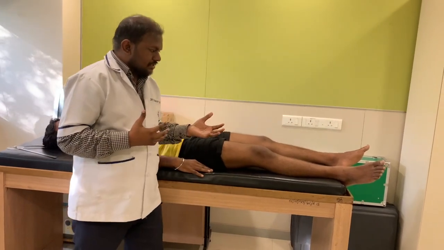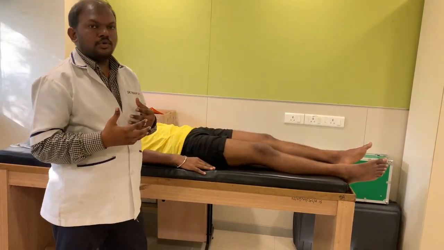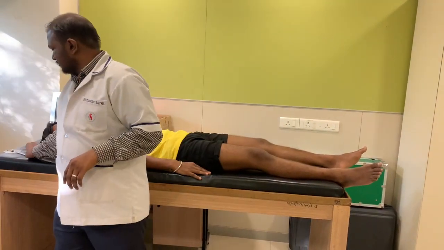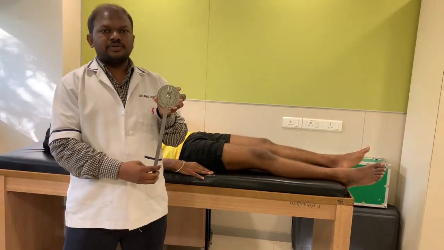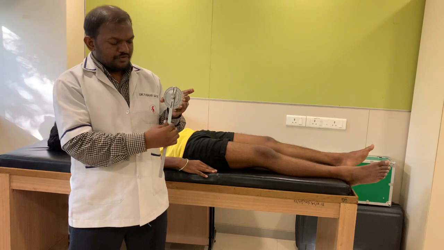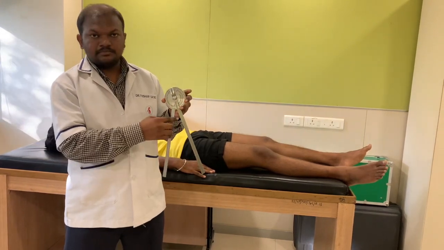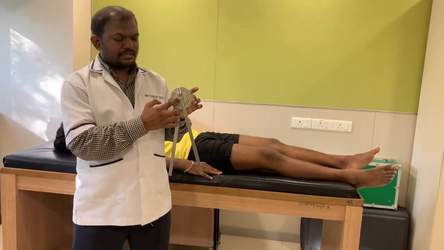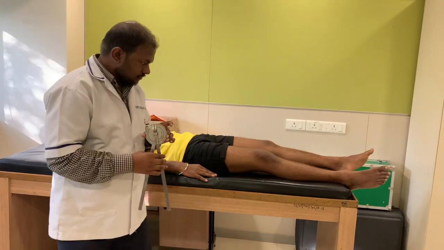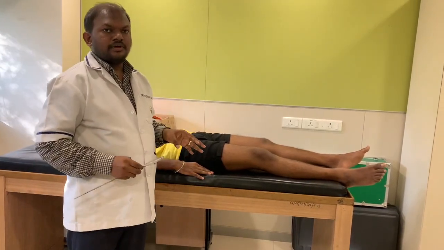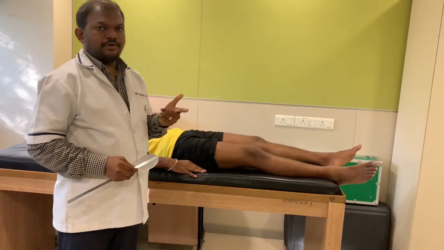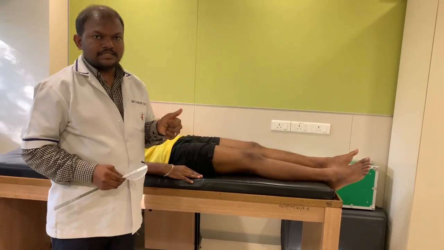Okay. Now, once we know what the axis and the movements are, we will see how to place a goniometer to check the knee range of motion. So this is a universal type of goniometer in which we have a stabilizing arm, a movable arm, and a goniometer body. Here this center point is known as the fulcrum. To keep a goniometer, we need three major references, that is where to keep the fulcrum, where to keep the stabilizing arm, and where to keep the mobilizing arm.